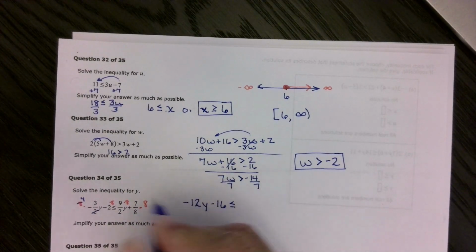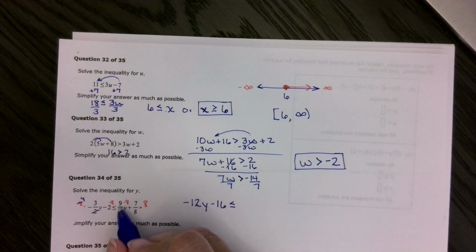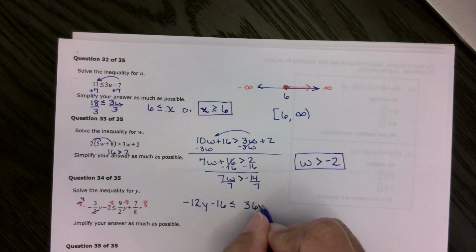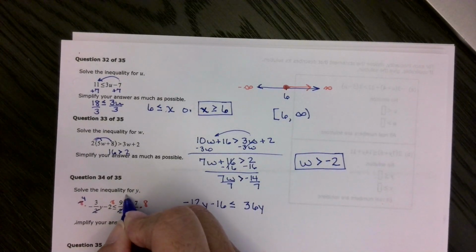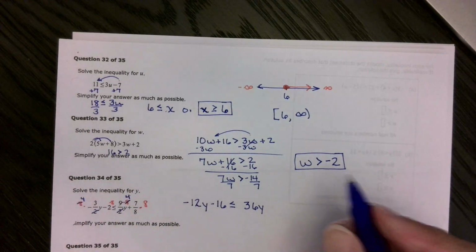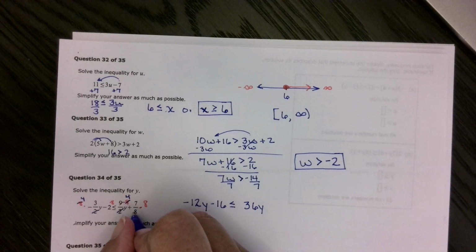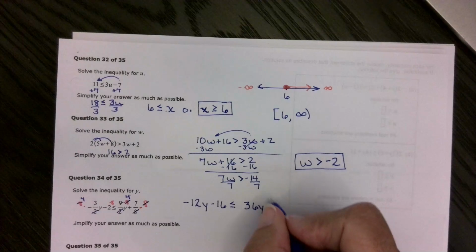Is less than or equal to? You might do 72 divided by 2 is 36y. I do this: 2 goes into 8 4 times. 4 times 9 gives us 36. And here you might do 56 divided by 8 is 7. I just do my 8's cancel and I get 7.